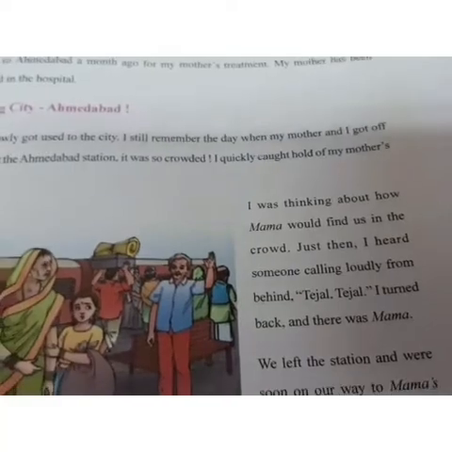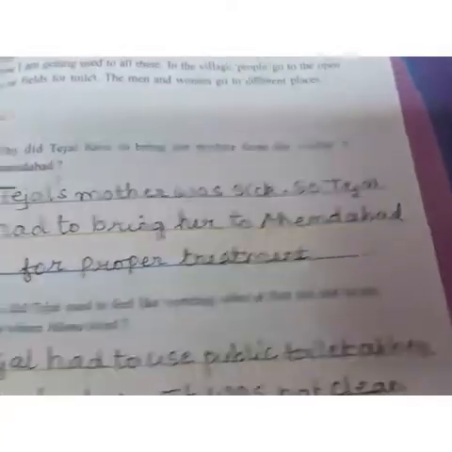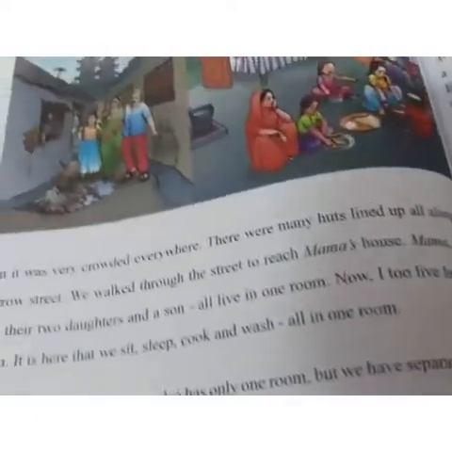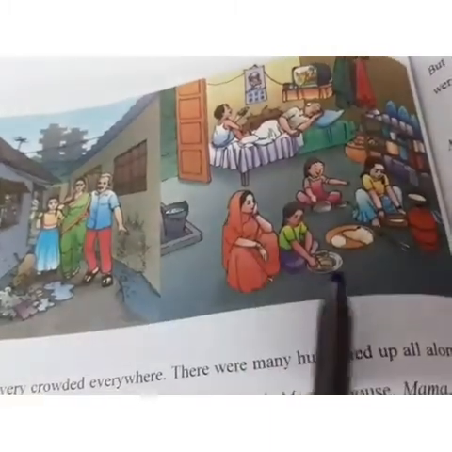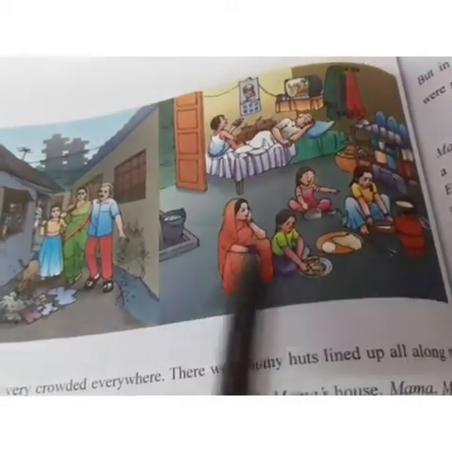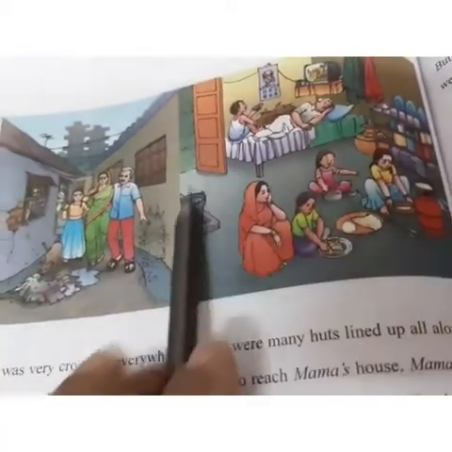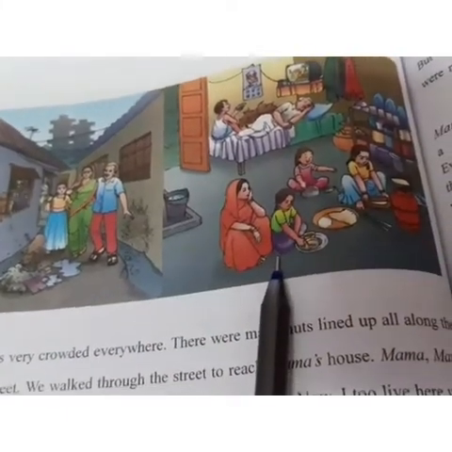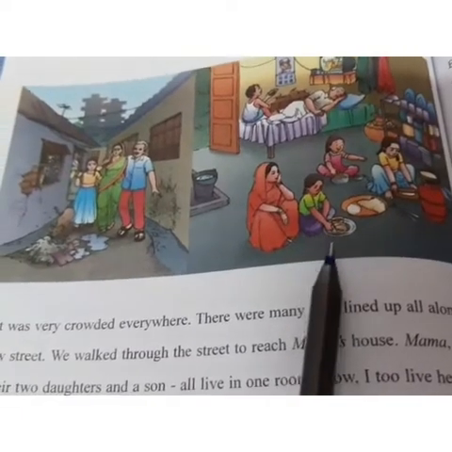This was your page number 129. Now we move on to page number 130. You can see this picture of Tejal's mama's house, where you can see there's only one room where you have to eat, where you have to sleep, and where you have to cook also. That means there's only one place where you have to do all the things that you do day to day. Your daily routine is to be carried out only in this one room.